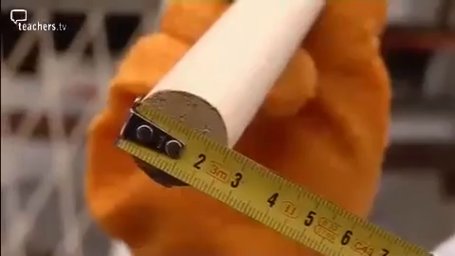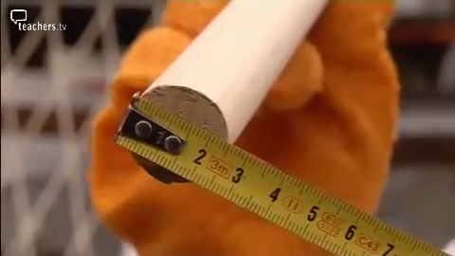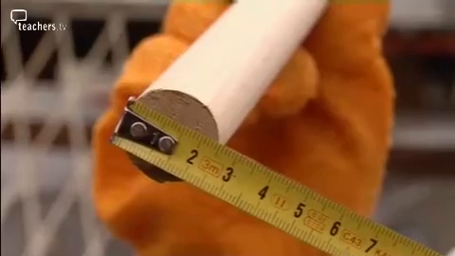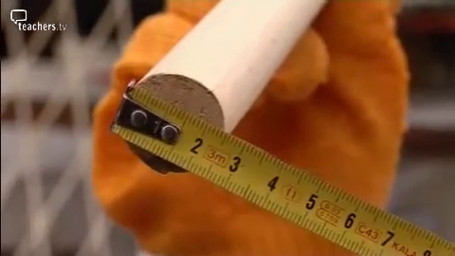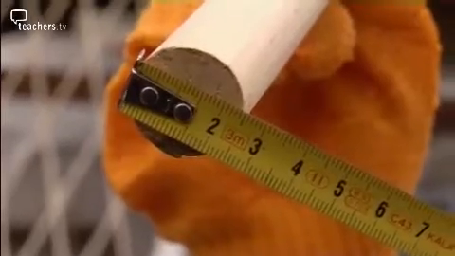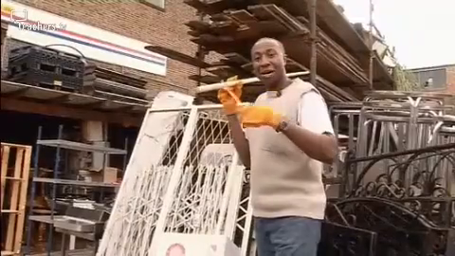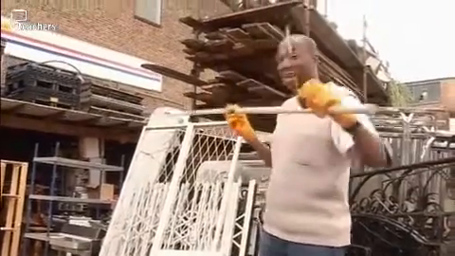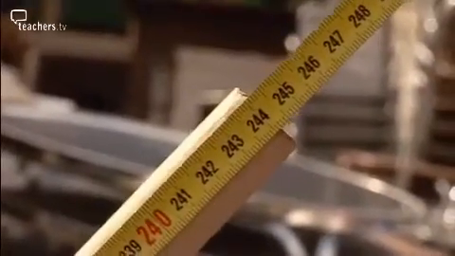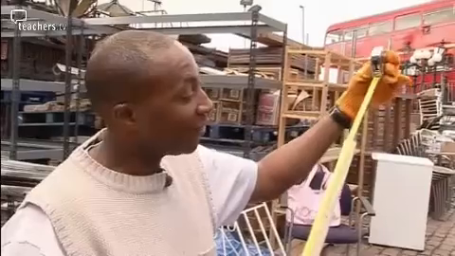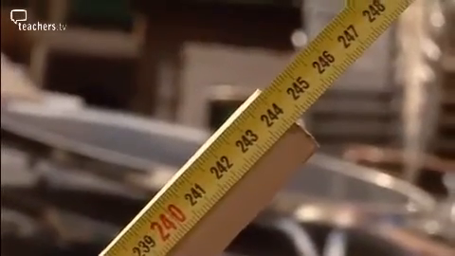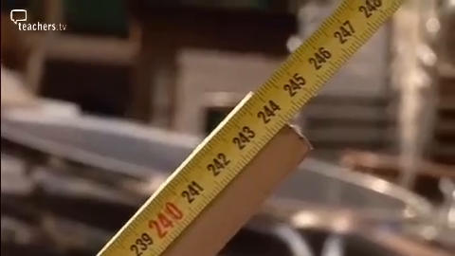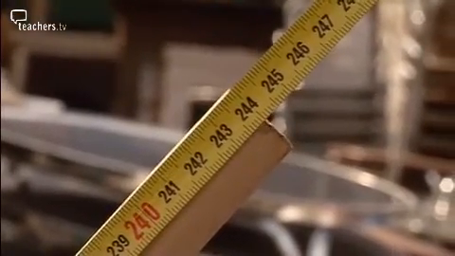So we've got 24 millimetres or 2.4 centimetres or 2 centimetres and 4 millimetres. And now let's measure the length. The other end reads over 200 centimetres. In fact, it measures 244 centimetres, which is the same as 2 metres and 44 centimetres.